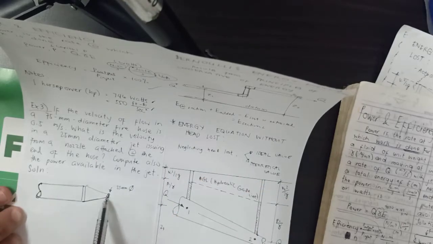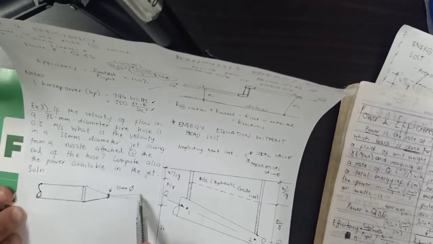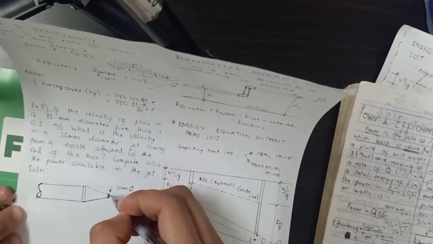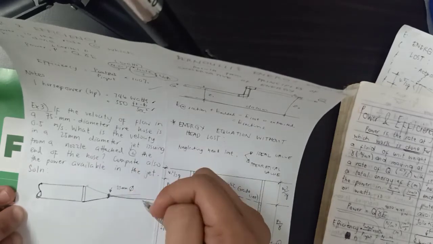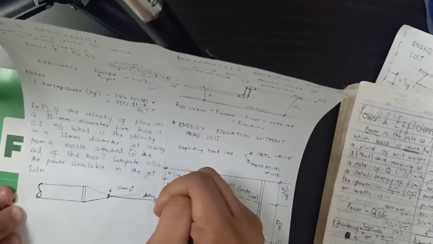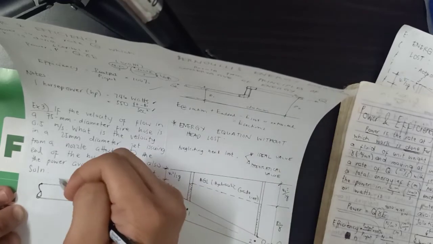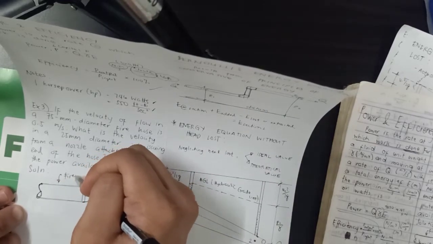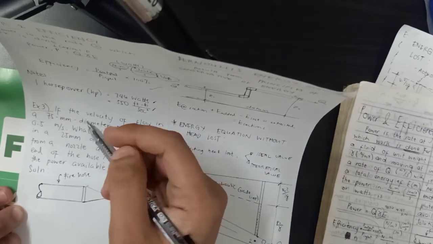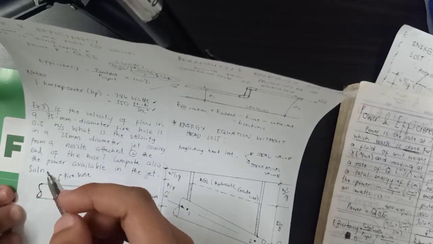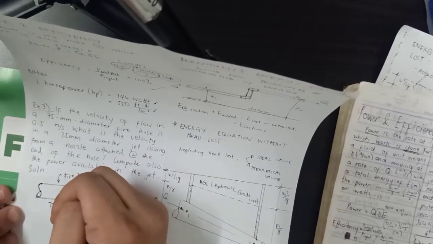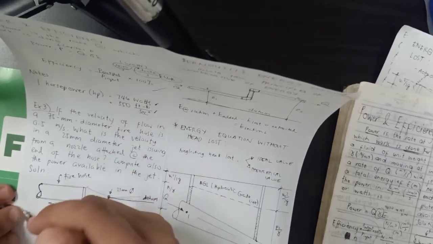So ning produce siya og, I meaning i-show siya og fluid. So ang center ana is atong datum. Again, the fire hose is this, having a 75 millimeter diameter.